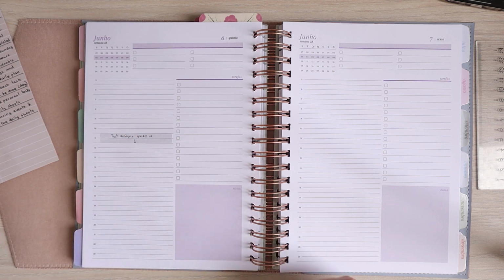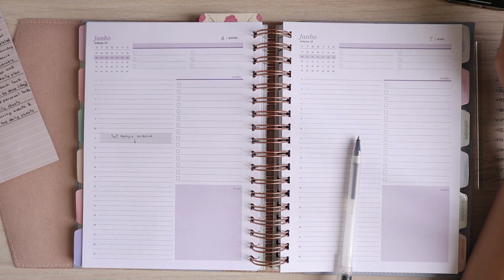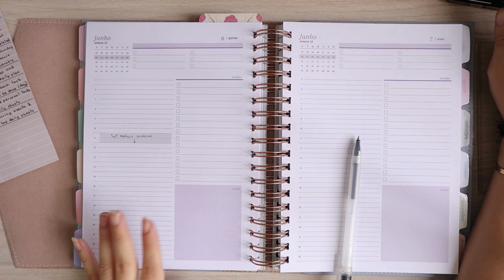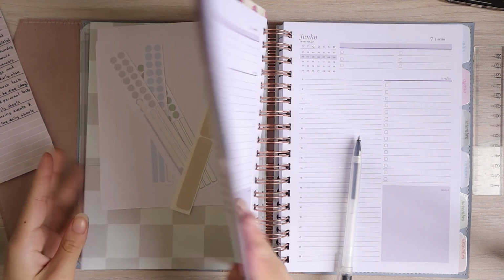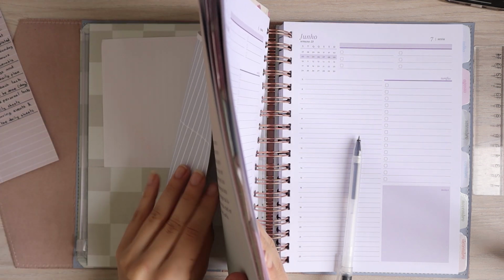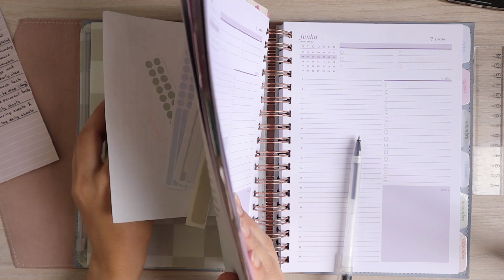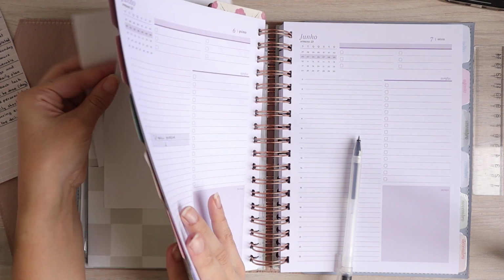And this is the only meeting that I have at the moment on Thursday. And finally, on to Friday, my stickers are almost over, so I'm just going to grab another sheet of stickers, these ones.